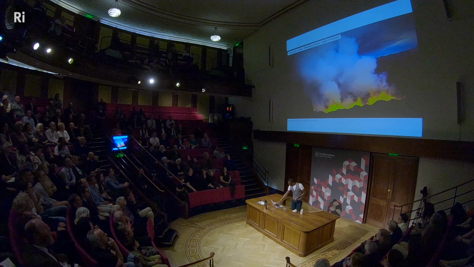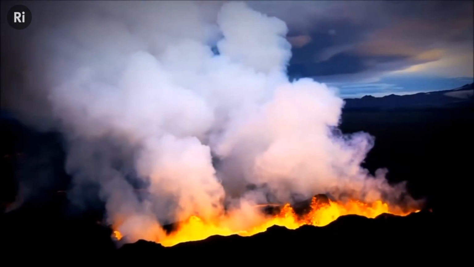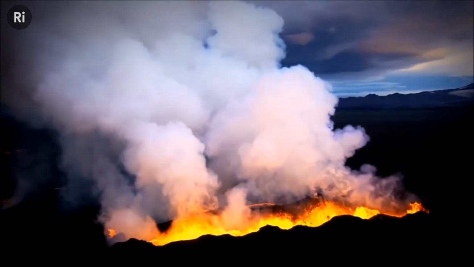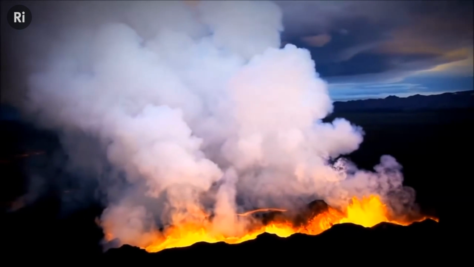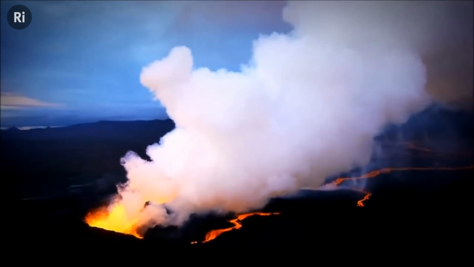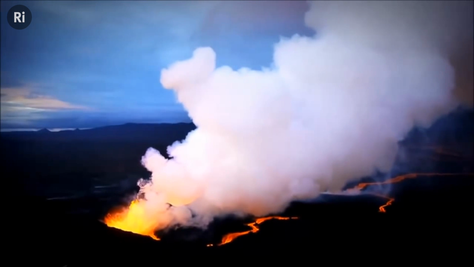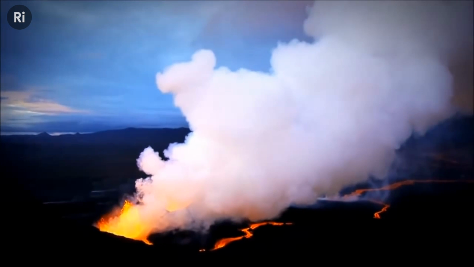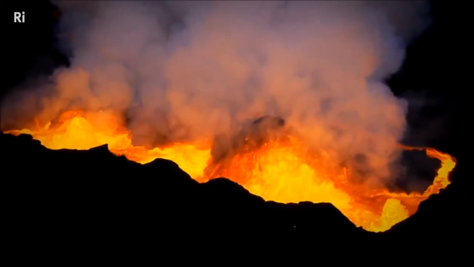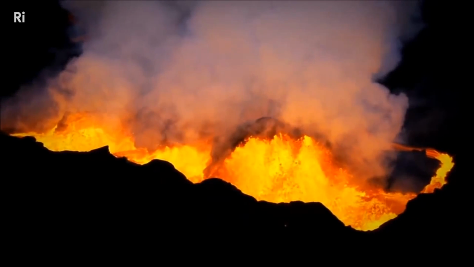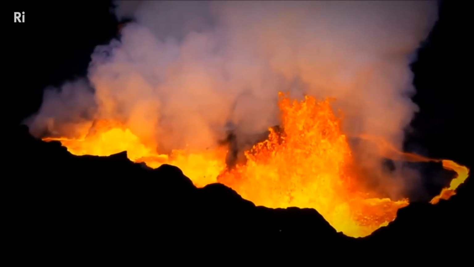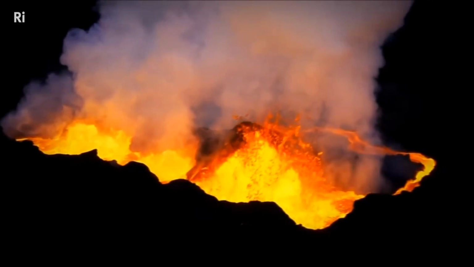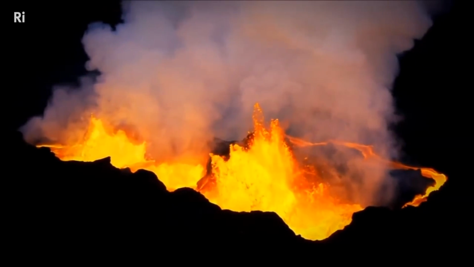If we think about some of these volcanic eruptions as well, these are what we call fissure eruptions. These are ones which are not necessarily coming out of a large volcano, but in Iceland here, they may come out of a long fracture. This can be several kilometers long. You can see these lava fountains, and here we've got lava flows racing away. This is from the 2014 Bardarbunga eruption, which was very closely monitored.